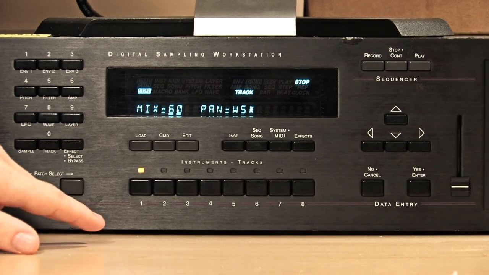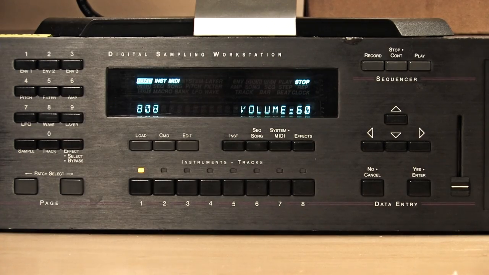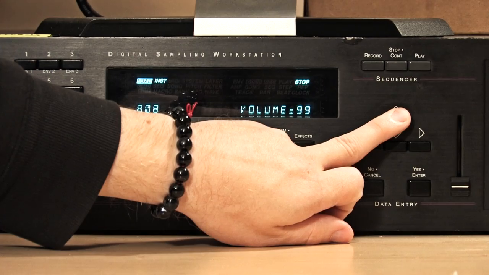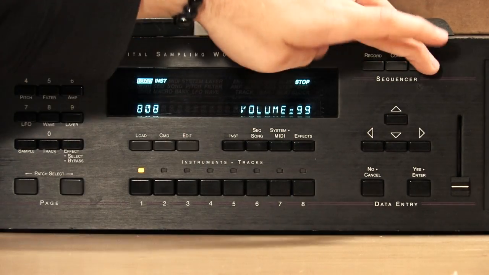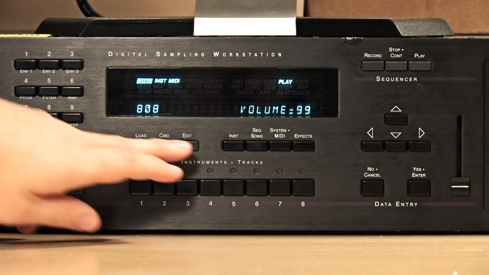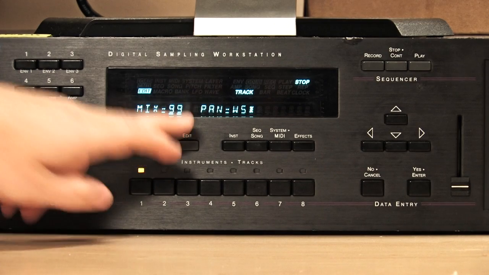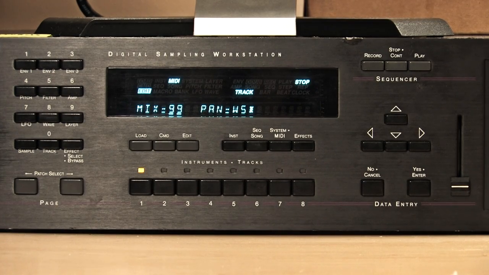We can also do load instrument, and now our volume is set to 60, just like the track volume was. So if we change that back to 99, hit play, do edit track, our mix volume is reflected. So if there's no automation data, then the instrument value and the track value reflect each other. This is, in my opinion, the easiest way to fix that.